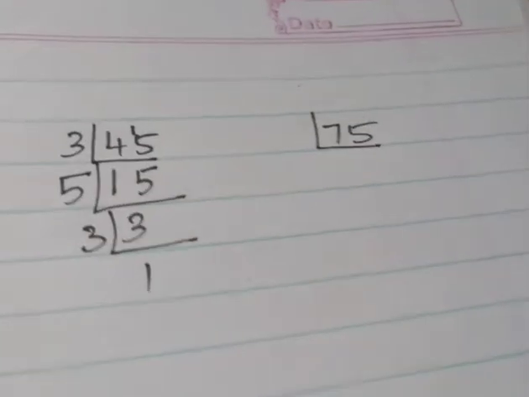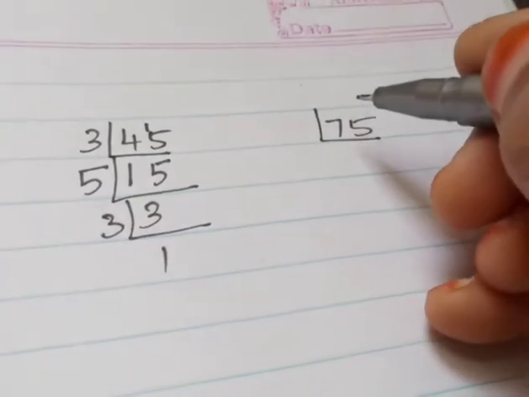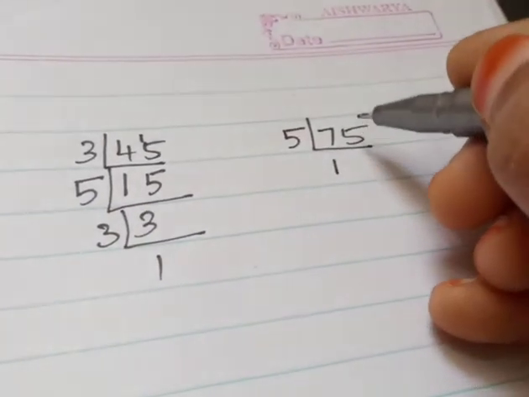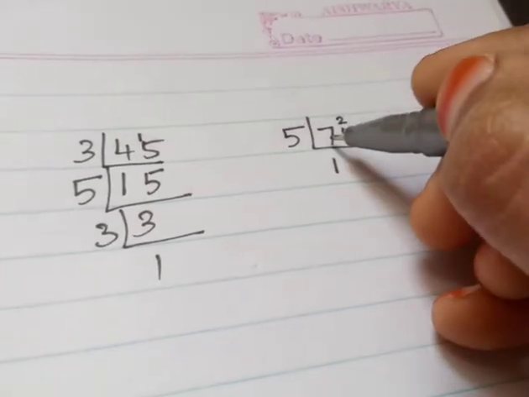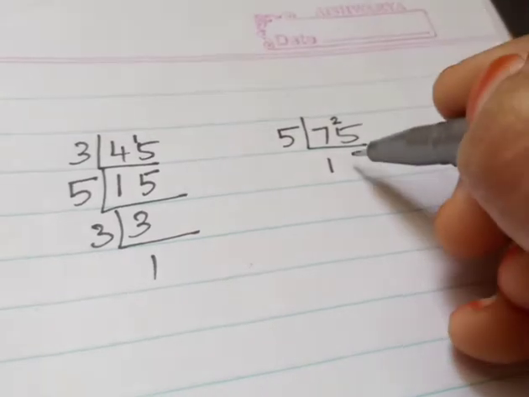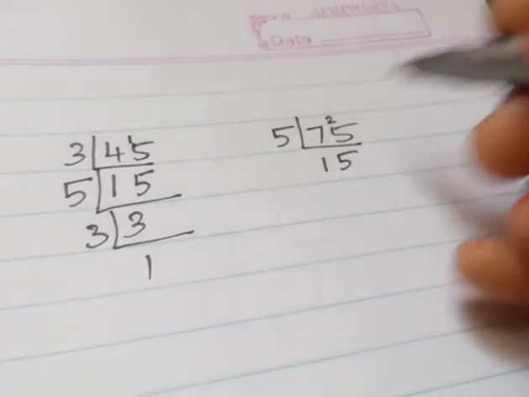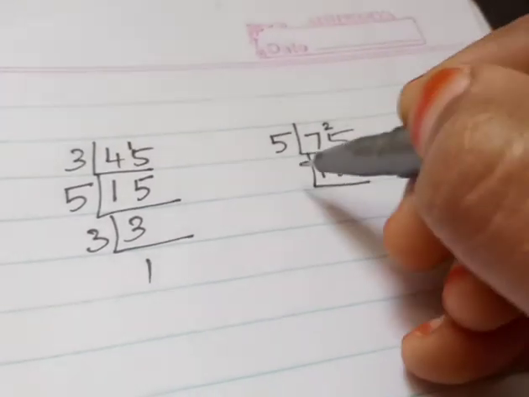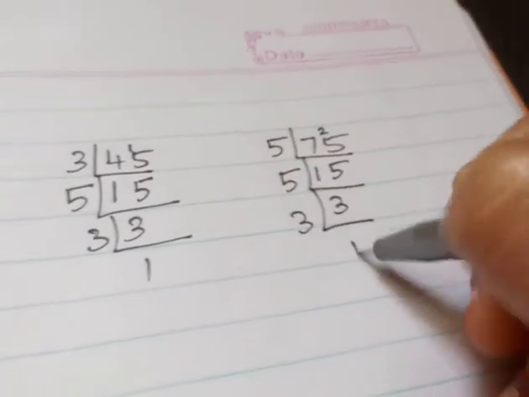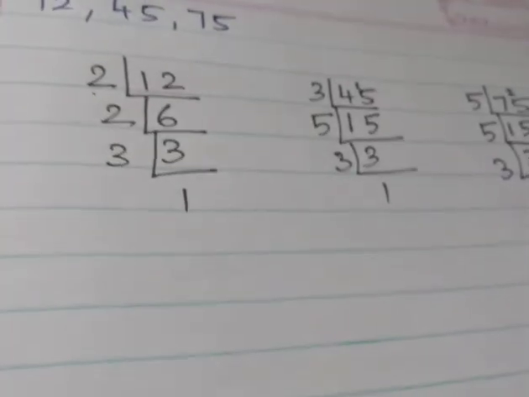Next, 75. It comes in the fifth table, right? Yes. 5 1s are 5. Remainder 2, because 7 minus 5 is 2. 25. 5 will become what? 25. 5 5s are 25. Next, 5 3s are 15. Next, 3 1s are 3. Okay. Now all the prime factorization is over.